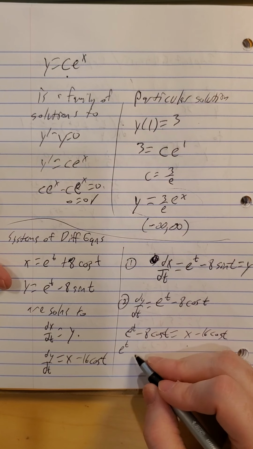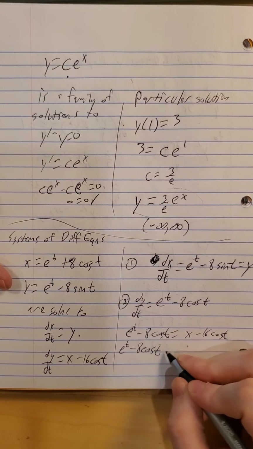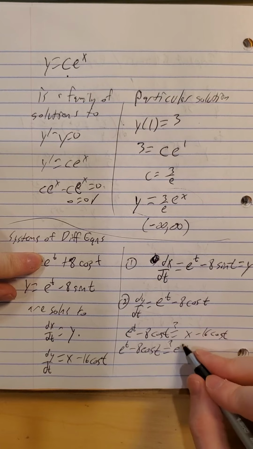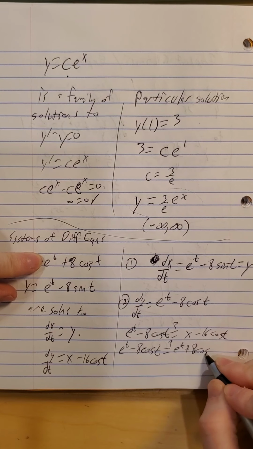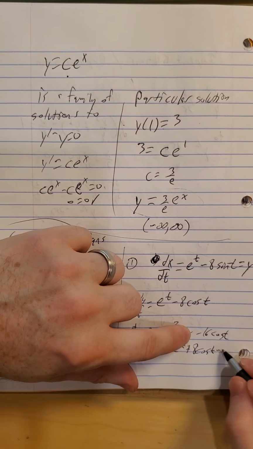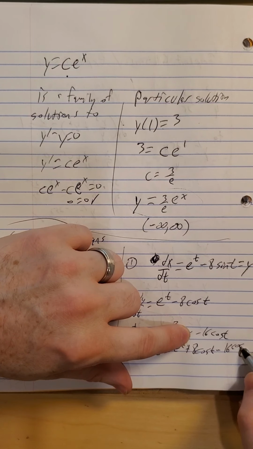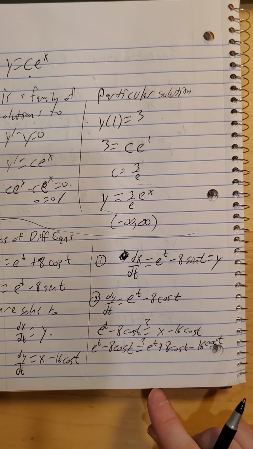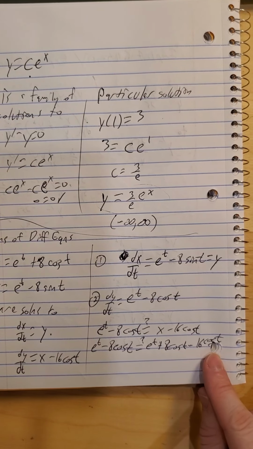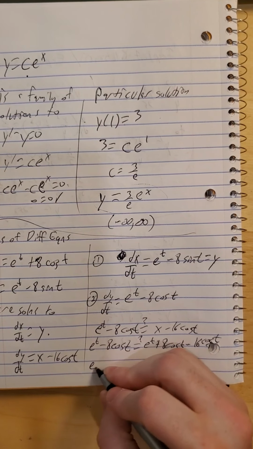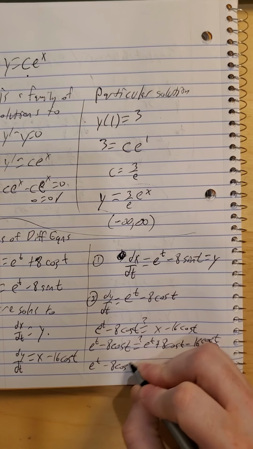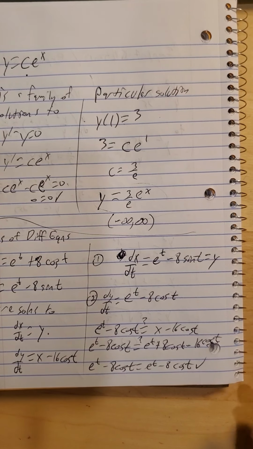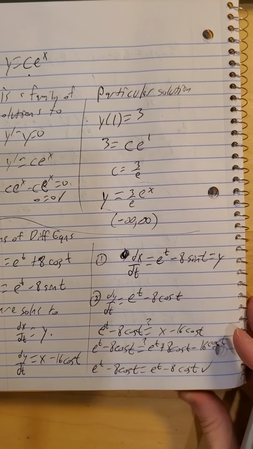So left side I have e to the t minus 8 cosine t. And I want to know, is this equal to x replaced with e to the t plus 8 cosine of t, and then I still have this minus 16 cosine of t. Well, I have plus 8 cosine t minus 16 cosine t. Well, that does indeed simplify to what we needed. That does give us an identity, so that does work out.